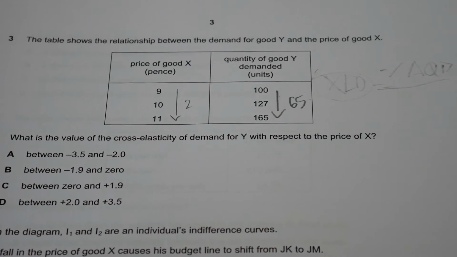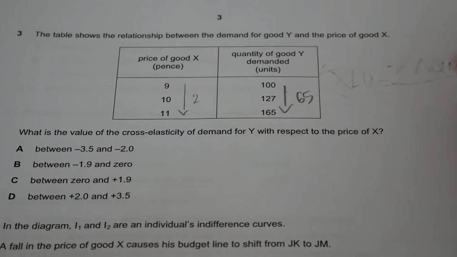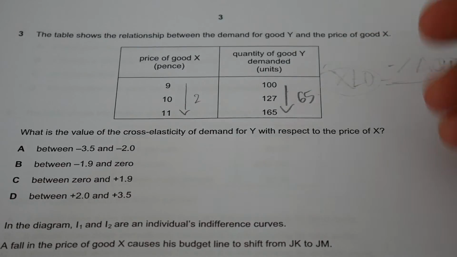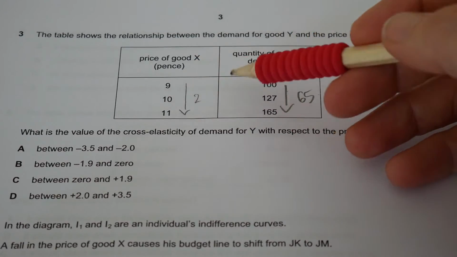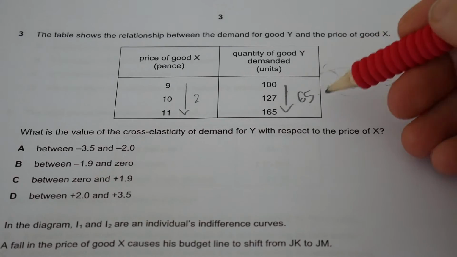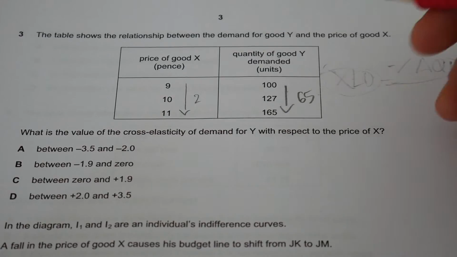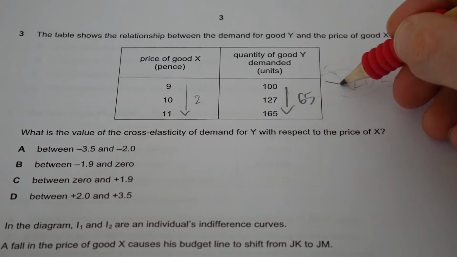So number 3, excuse my scribbling there. If we think about this question, the table shows the relationship between the demand for good Y and the price of good X. Within this we can see that we've got a price change for good X and a quantity change for good Y. So these goods quite clearly are related to one another. But are they substitutes or complements? Let's have a look.